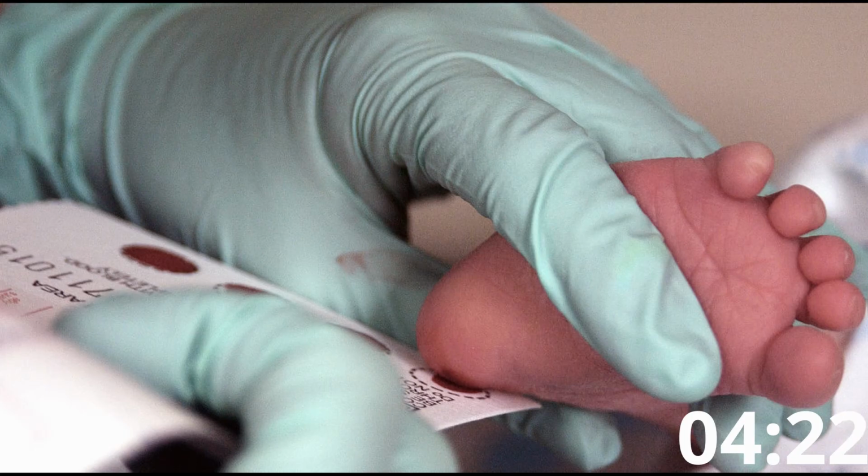When they have a newborn, there's also a heel prick test. This tests for whether the child carries the sickle cell trait or is affected by it, and also can detect other conditions such as cystic fibrosis, which is the overproduction of mucus in the lungs.